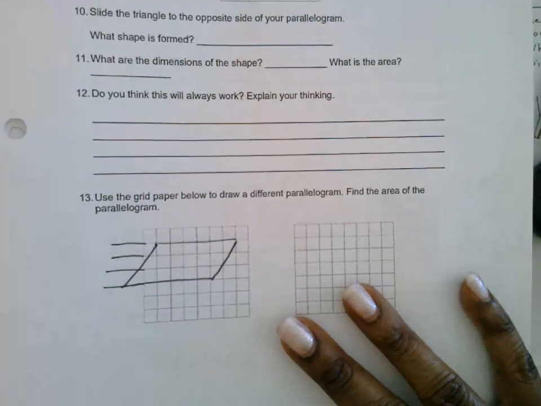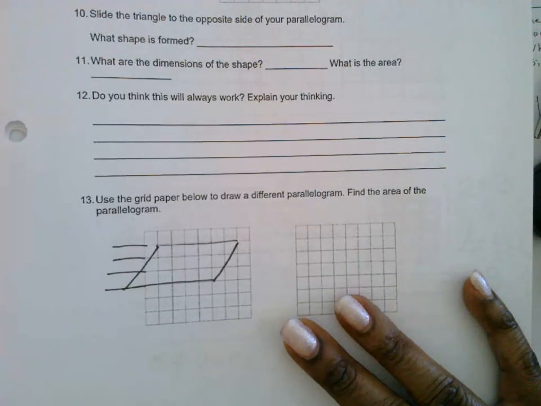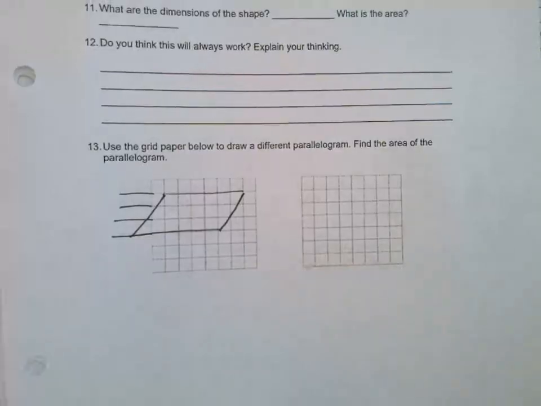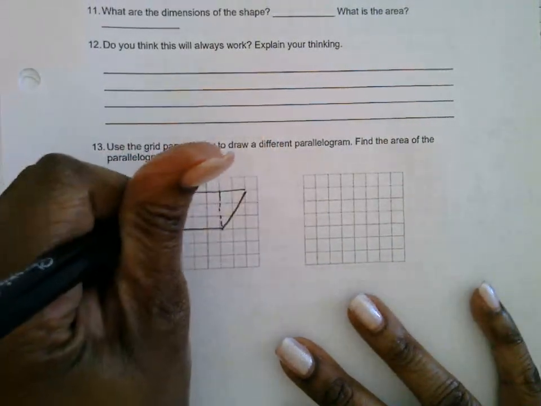Now, we are not going to cut this out for obvious reasons, but if we were to cut it out, you would see that you have two triangles on the ends. So I want you to draw a line here and a line here.